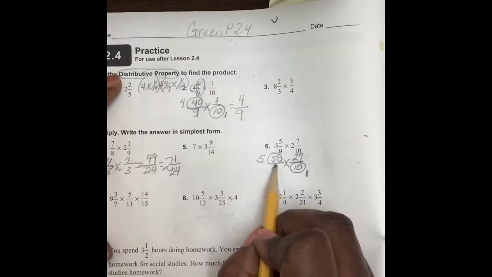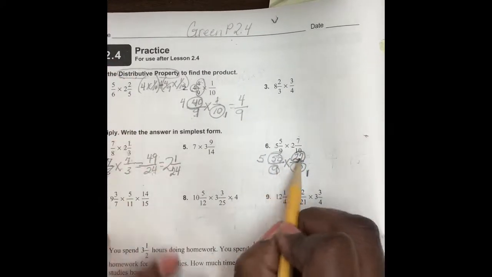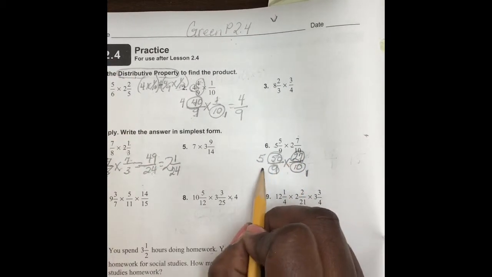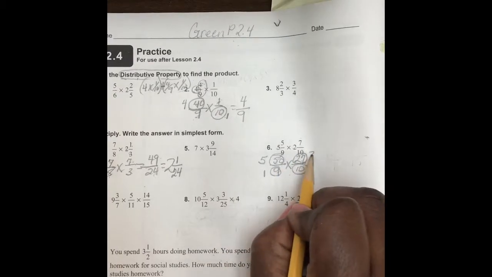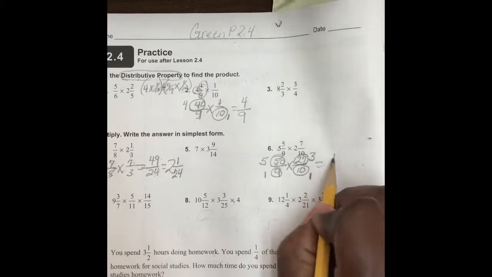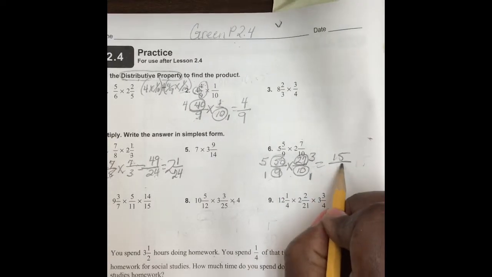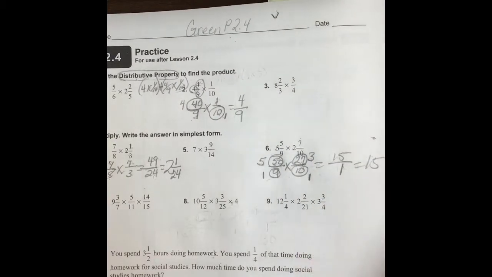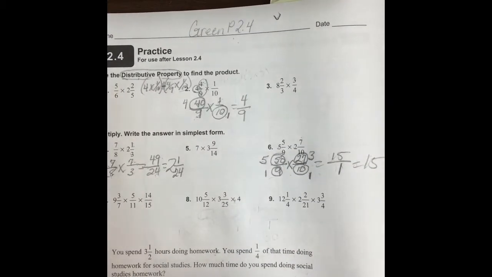Okay, when we compare 9 and 27, we discovered that they have 9 in common. So we have 1 9 in 9 and 3 9s in 27. When we multiply, 5 times 3 is 15. 1 times 1 is 1, and therefore our total answer is 15. Let's look now at number 8.